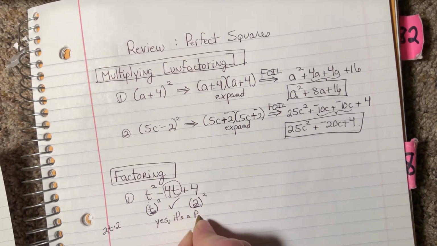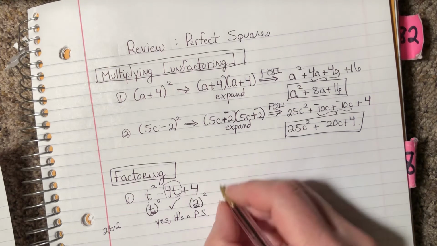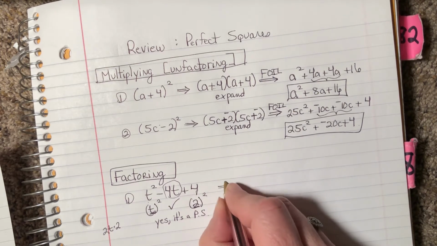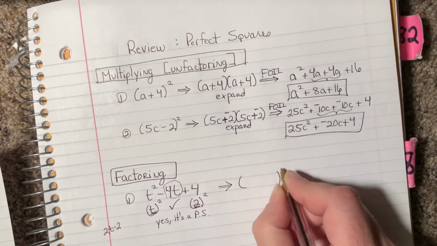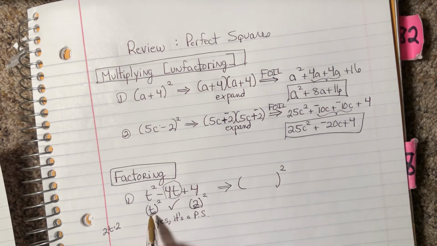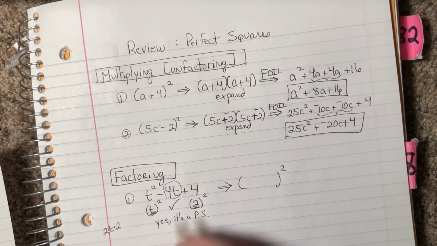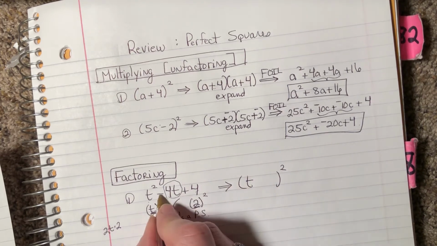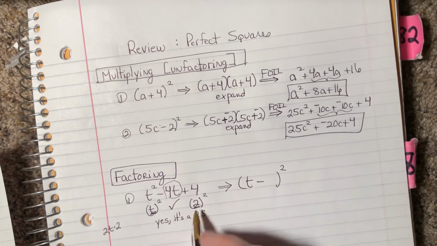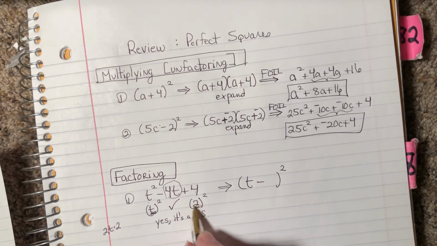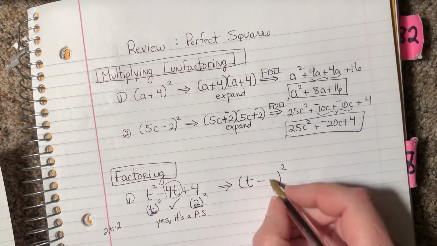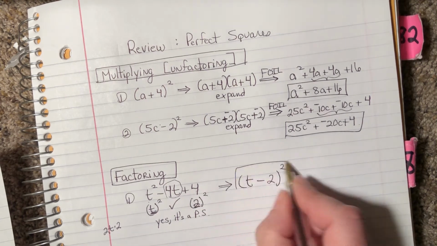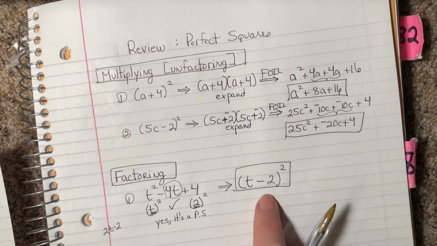That means you can factor it with 1 parenthesis squared, and what goes inside is the square root of the first term, this first sign, the square root of the last term. That's factored.